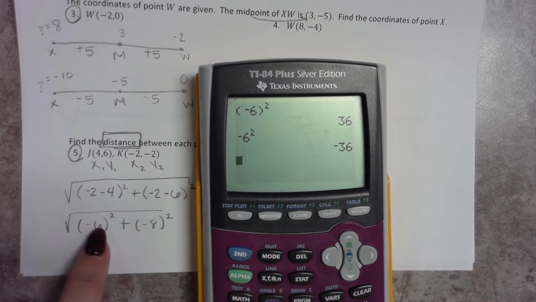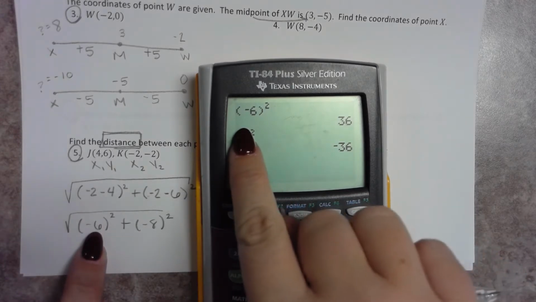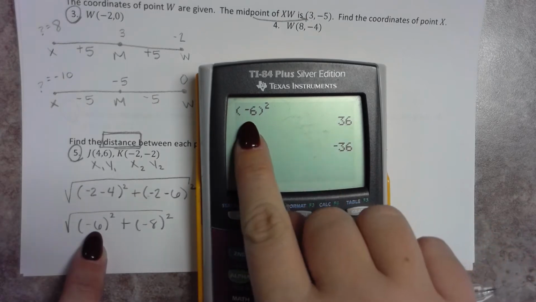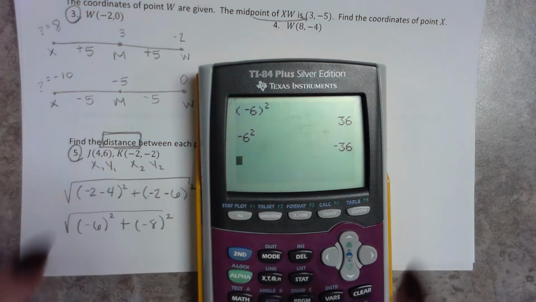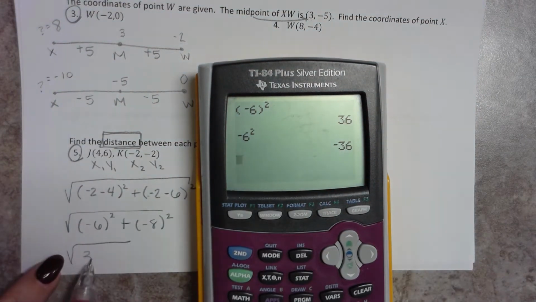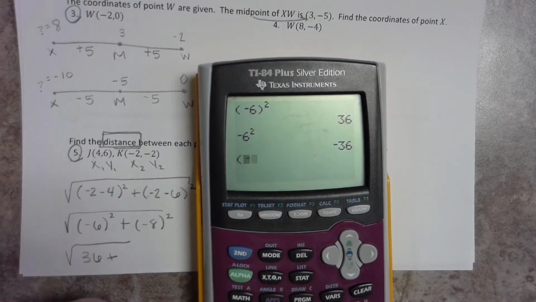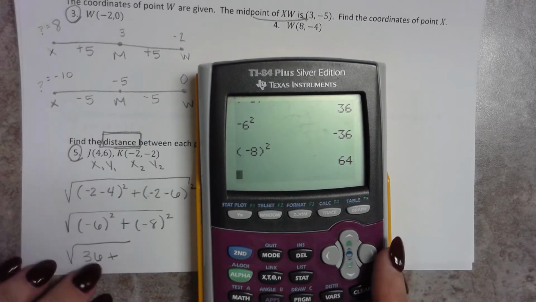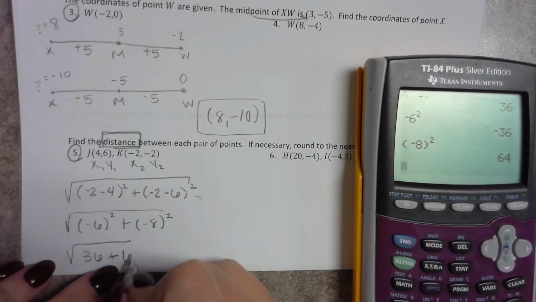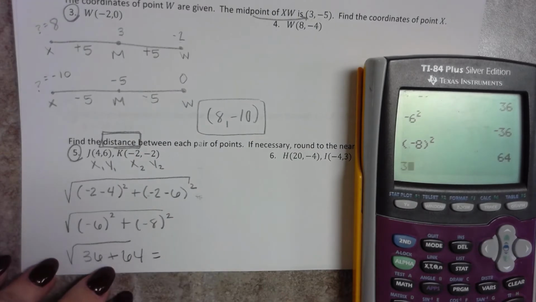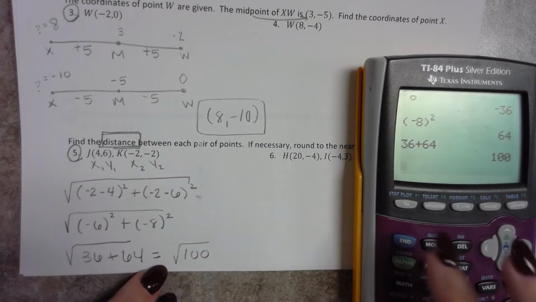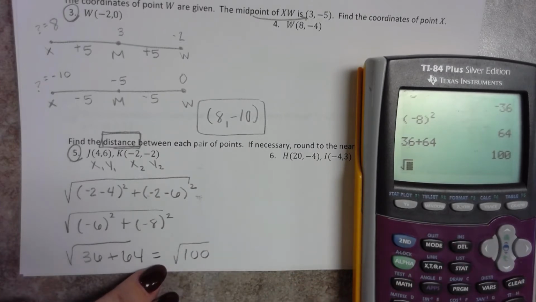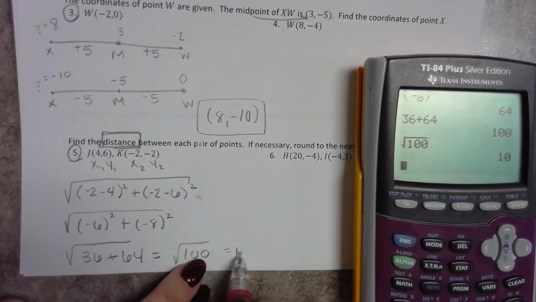If we have parentheses in our formula, then you've got to make sure you use parentheses in your calculator. So negative 6 squared with parentheses gives us positive 36. Plus negative 8 squared, which gives us positive 64. Then 36 plus 64 gives us 100. And then the square root, remember we do second squared to get the square root. The square root of 100 gives us 10.